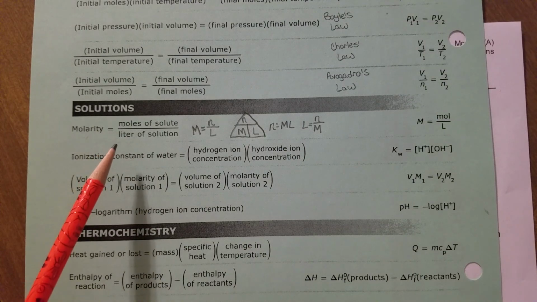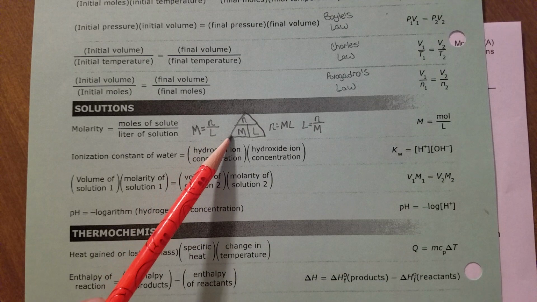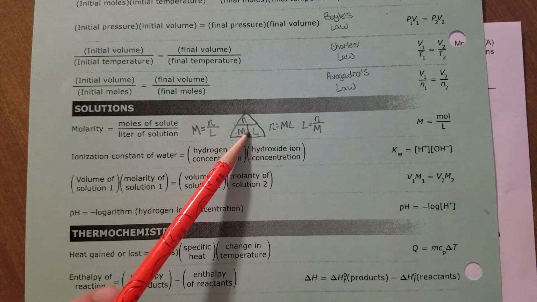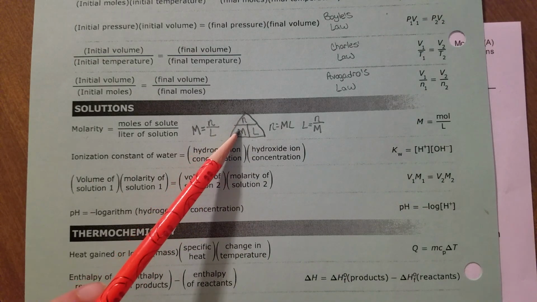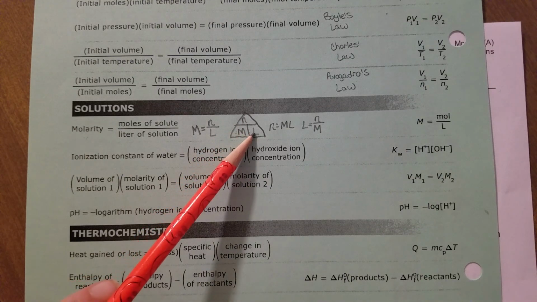So if you add more water, it's going to have a lower molarity. Less water, higher molarity, or a stronger concentration. So we can use this in a triangle formula. The molarity equals the number of moles divided by liters. The liters equals the number of moles divided by molarity. And the number of moles equals molarity times liters.